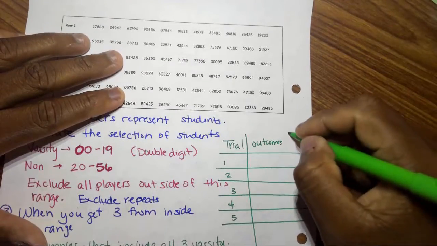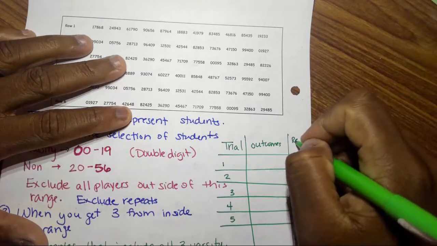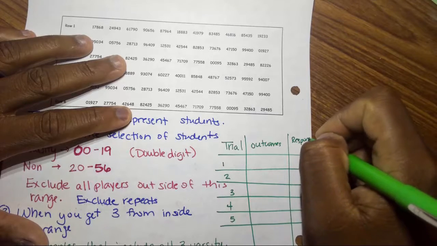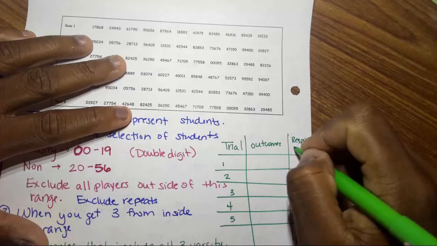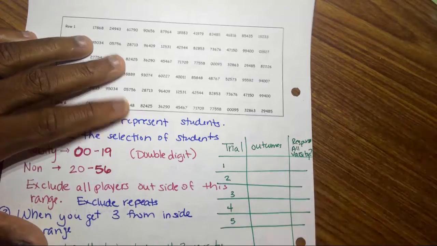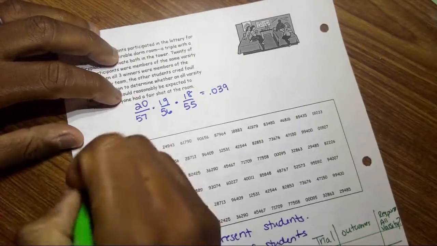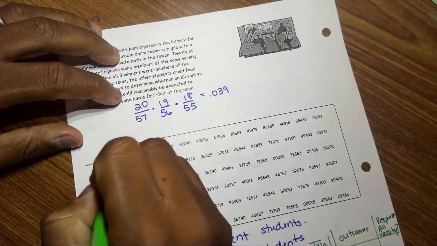And the response here is, does it contain all varsity players? So I'm going to answer that by saying yes or no. So please look here. I'm going to start this at row 1.